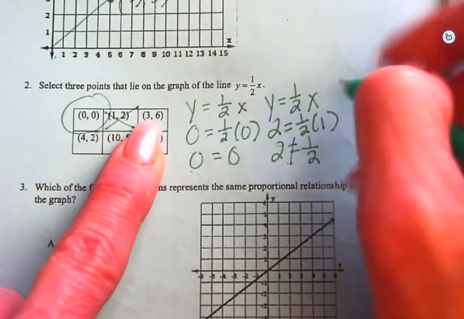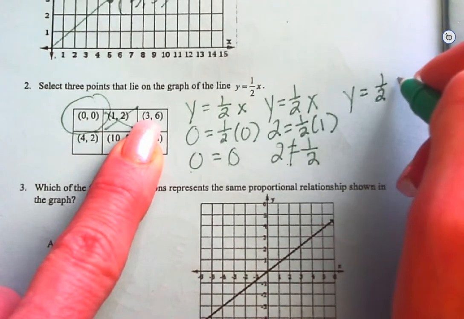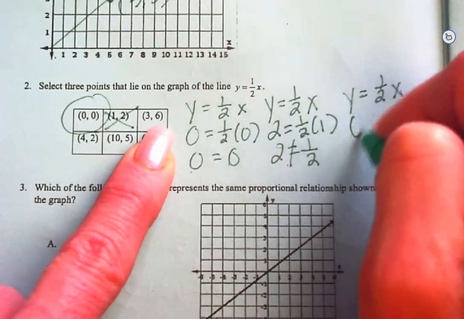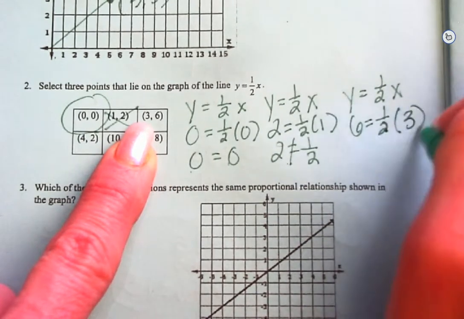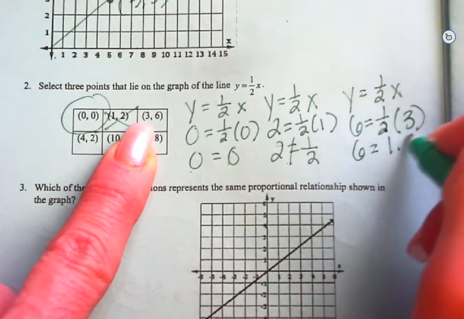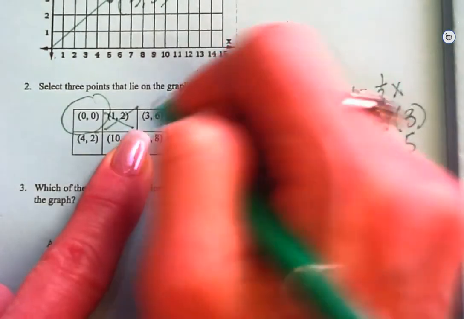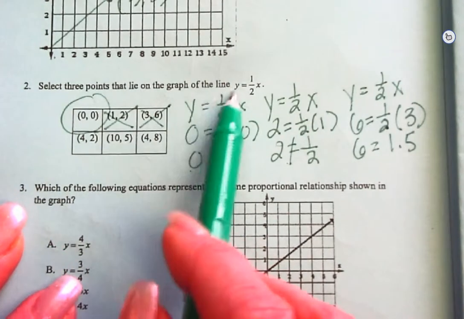Okay, I'll try it with 3 and 6. y equals 1/2 times x. So if y is 6, is it 1/2 of 3? No. 1/2 of 3 would be 1.5. So that one doesn't work. You see what I'm doing? After this point, you can keep plugging them in, or watch.